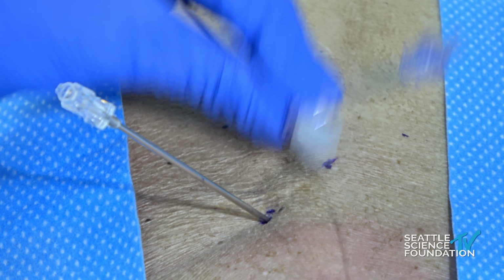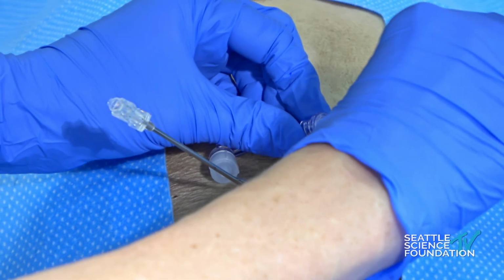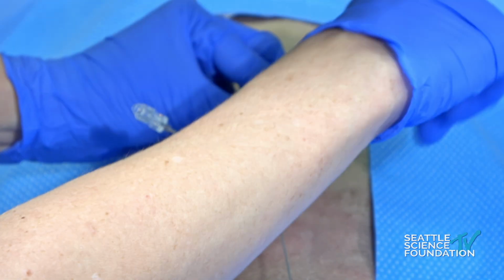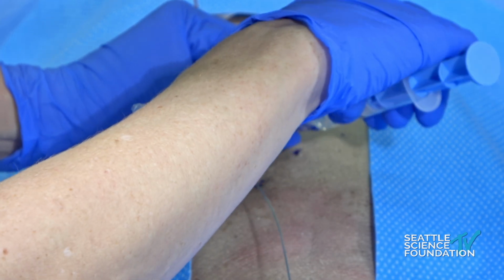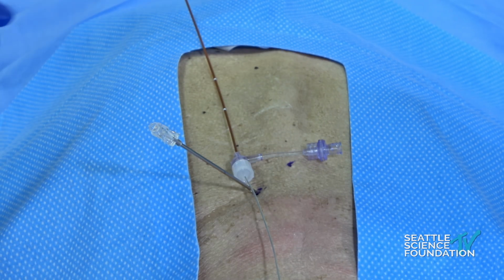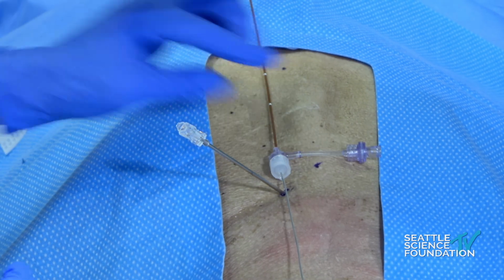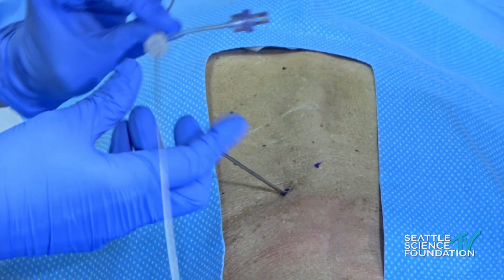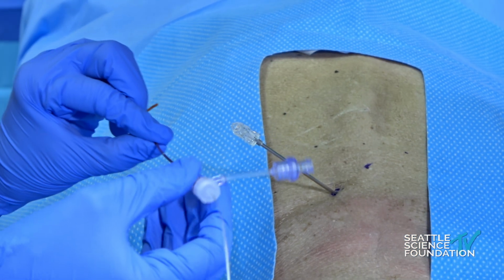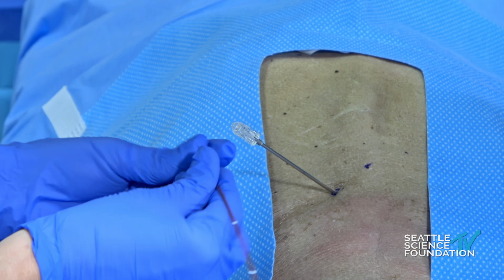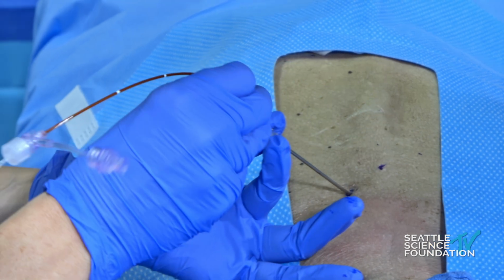The next step is to put some saline in through the side port. And the reason for that is because then it will lubricate the entirety of the sheath so that there's just a little less chance of the lead grabbing as I try to advance it.